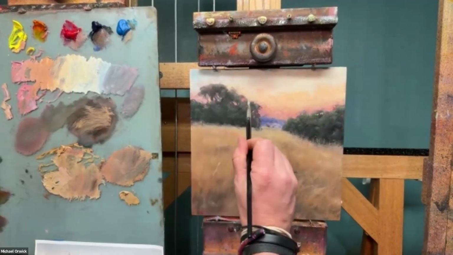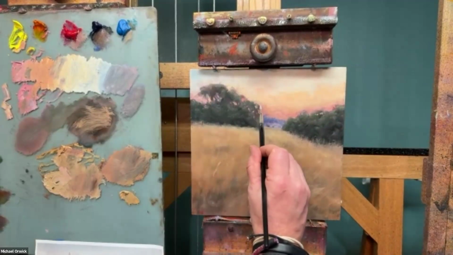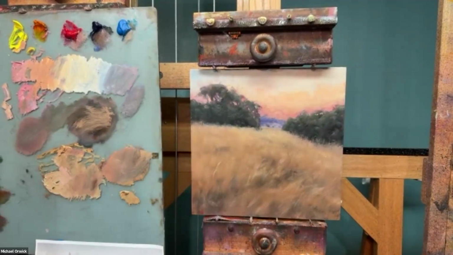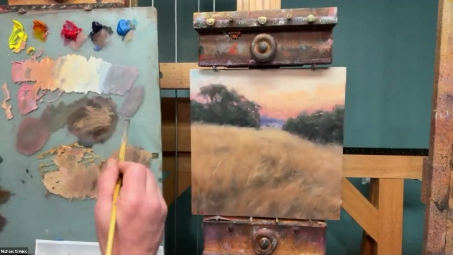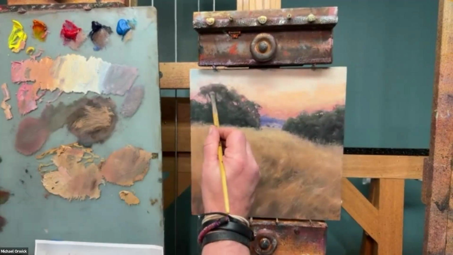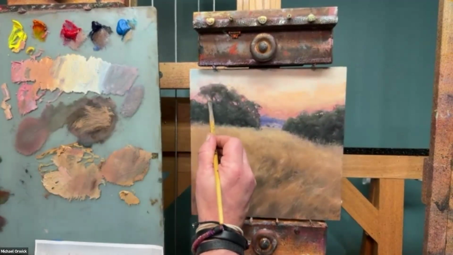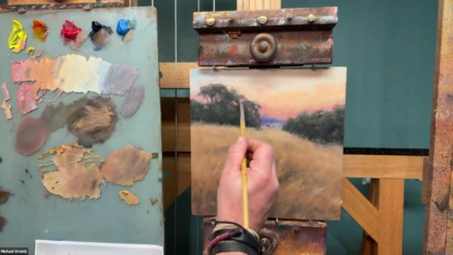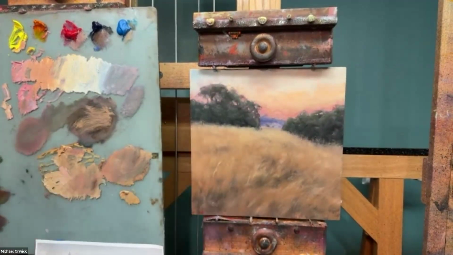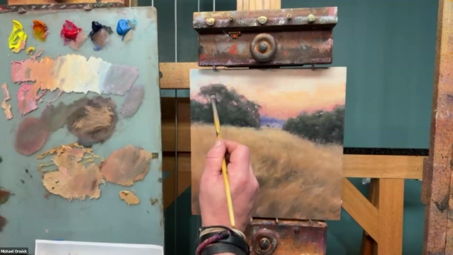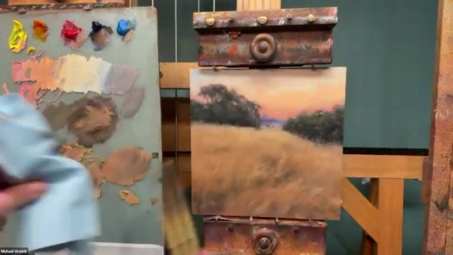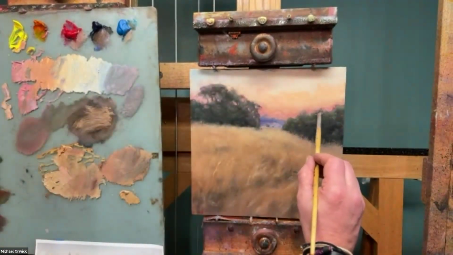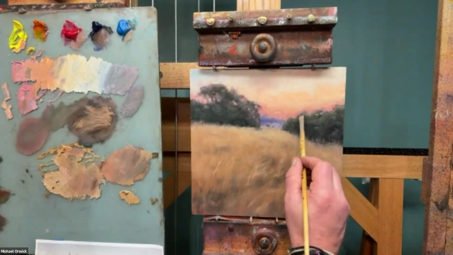A little strong. I'll come back and knock those down a little bit. All I'm going to do is just soften these. The sky holes feel really cut out right now, so I think that's a big part of it for me. So I just soften them. So I'm just taking my brush, cleaning it, and just using kind of the paint that's on there.